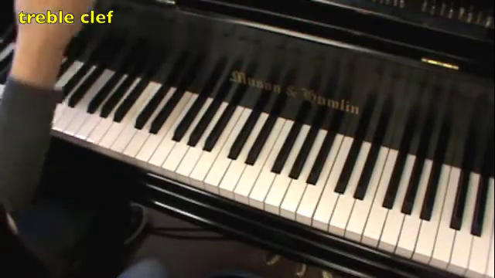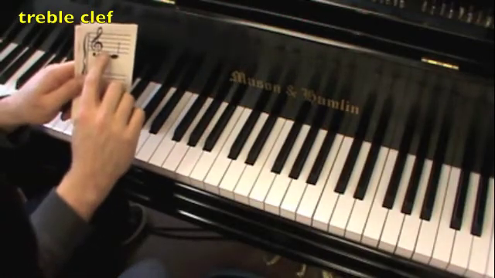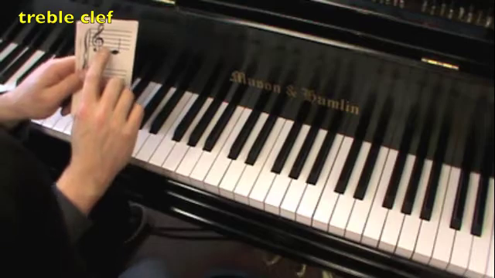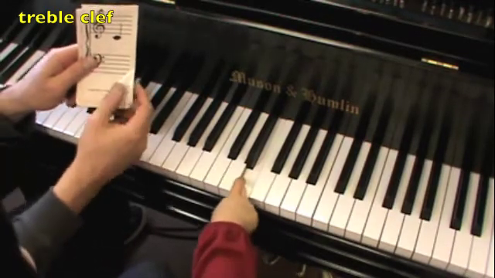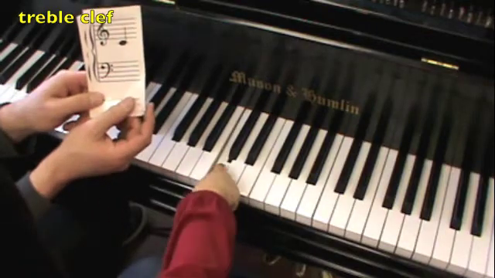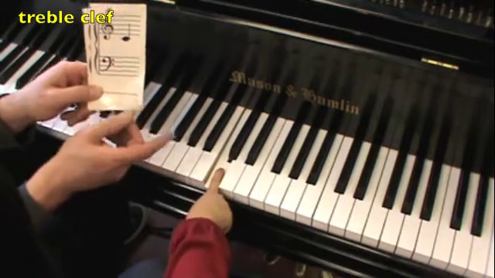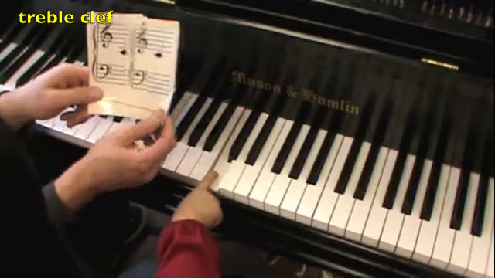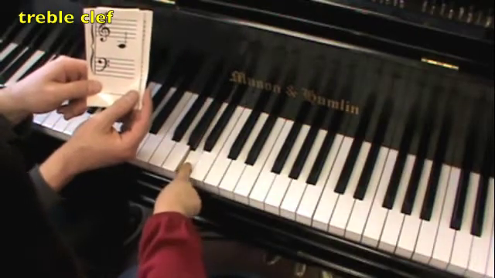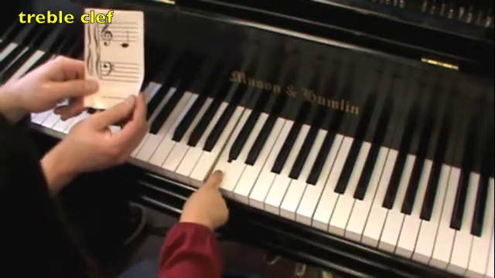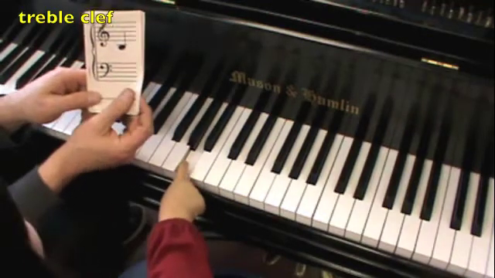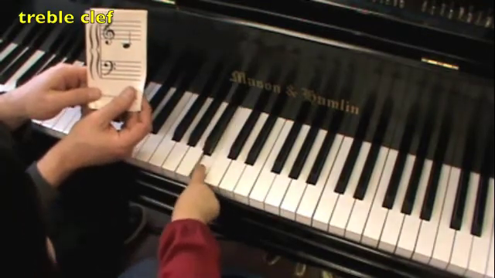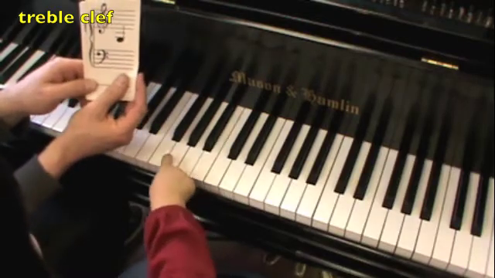Now, do you remember who the bottom line of treble clef was? Who's the bottom line of treble clef? E. Right, so if the bottom line is E, who's the first little line below that? C. Good. Now, if you know the first little line is C, then who's the second little line? A. Then right below the first is B, and below the second is G.